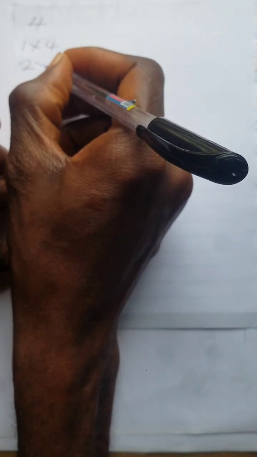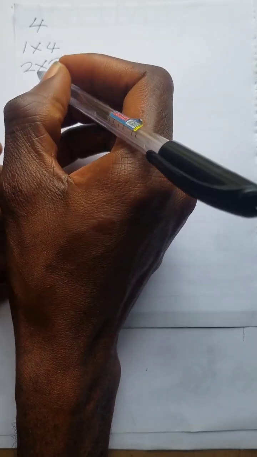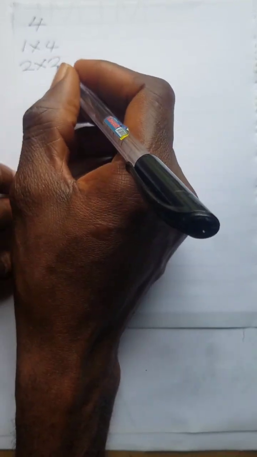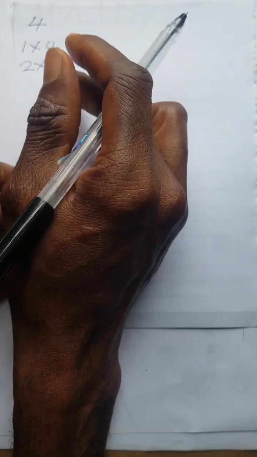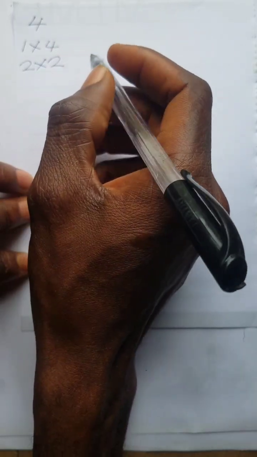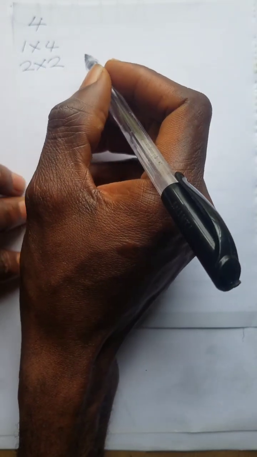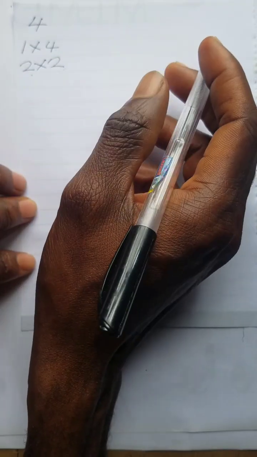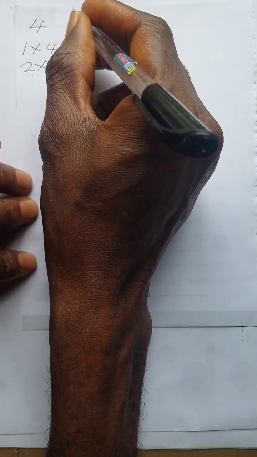1 times 4 is 4. 2 times what gives 4? 2 times 2. The next number is 3. 3 times nothing gives 4. In fact, once you find two numbers like this, it means nothing else higher than that can actually give 4. So is 4 a prime number? It has 1, 2, 3, 4 factors. It's definitely not a prime number. Let's go to 5.